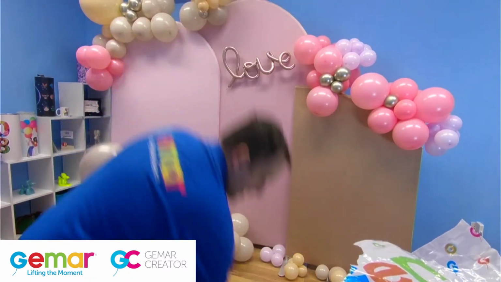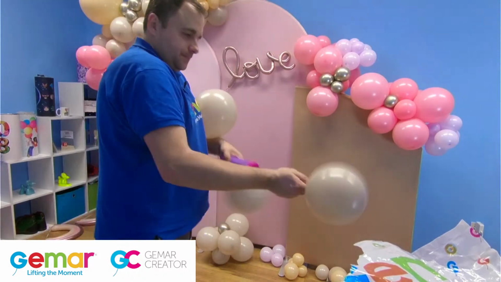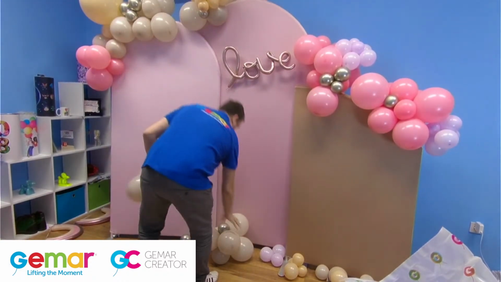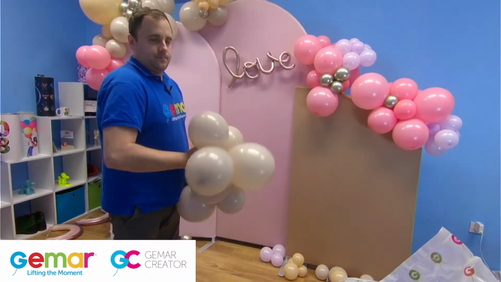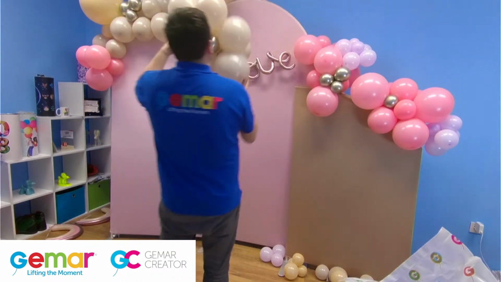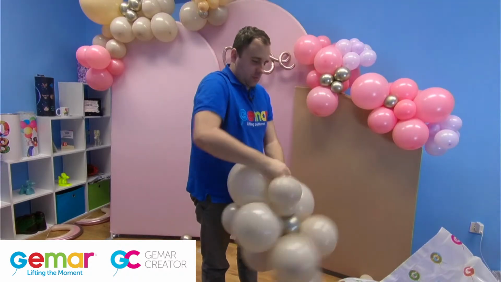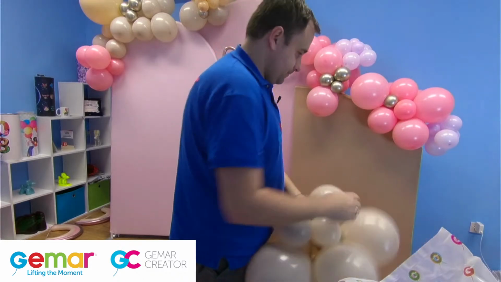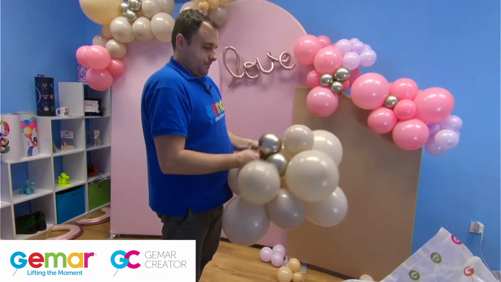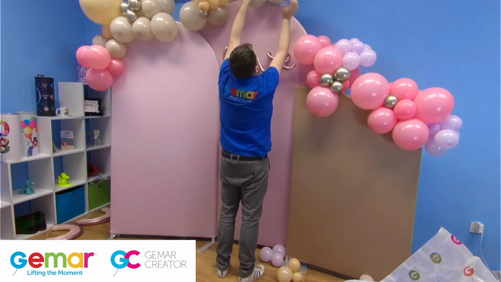I'm just adding a few details, and of course we do have a lot of small bubbles here as well. Okay, so I have one more cluster here, and this goes at the very top. Just gonna add a few 5-inch rounds here. I'm gonna add more Prosecco to it. Just about that.